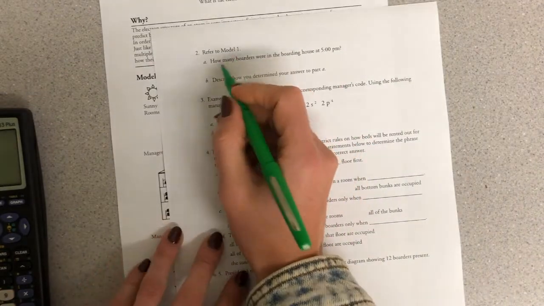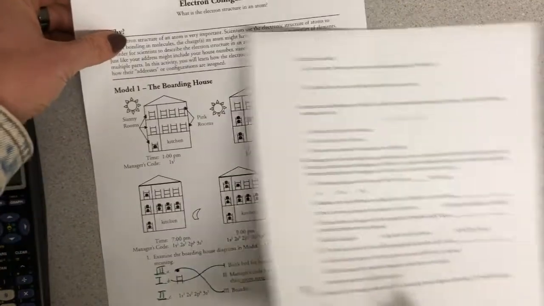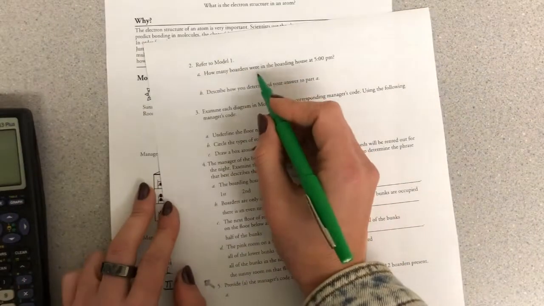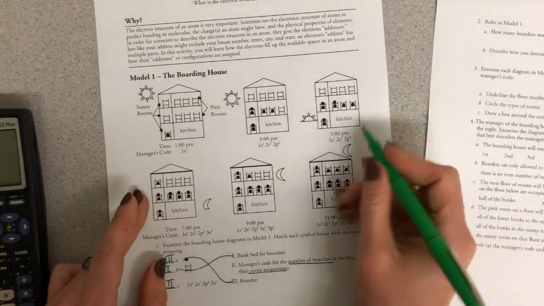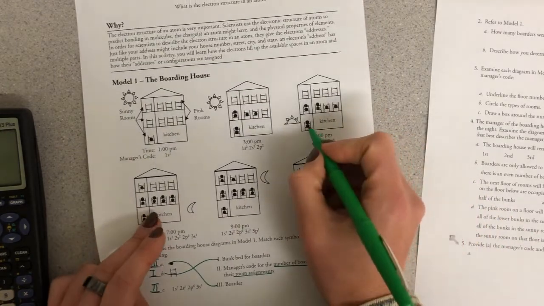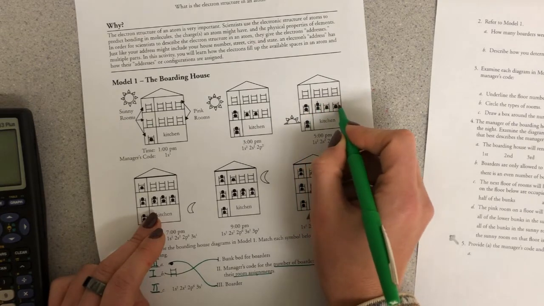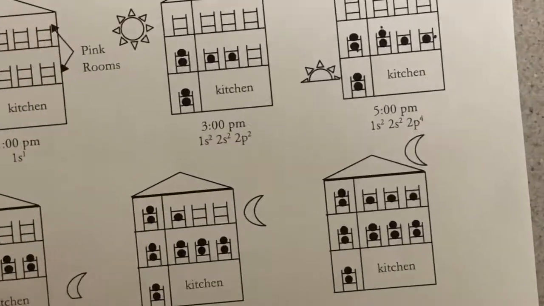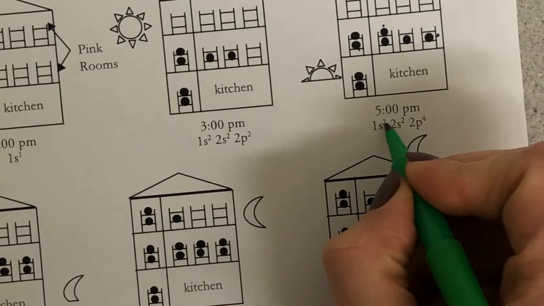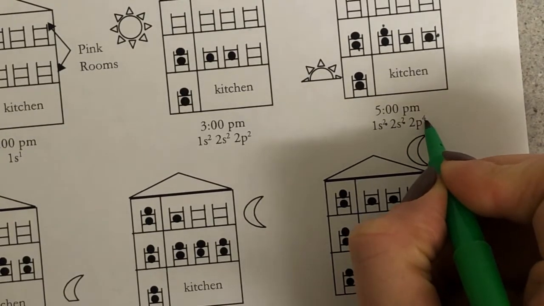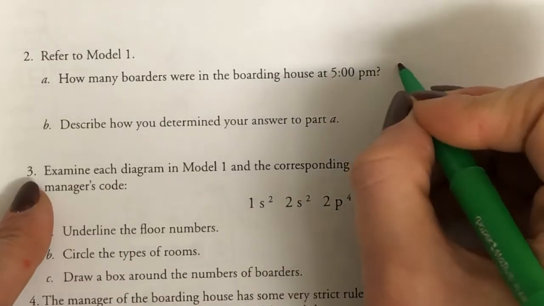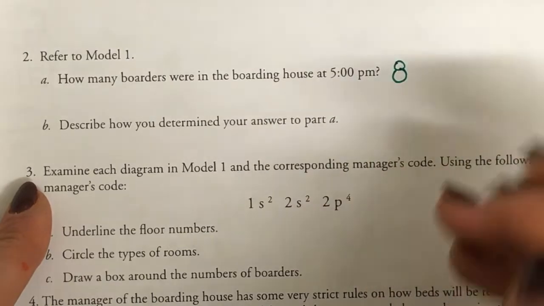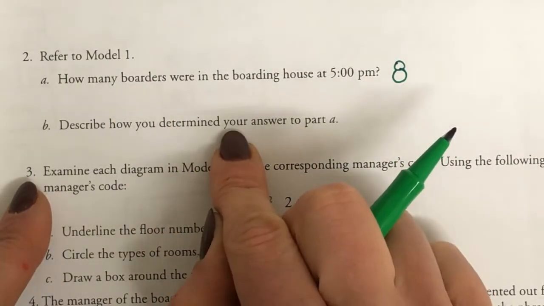So refer to Model 1. I'm gonna keep this model handy right here. How many boarders were in the boarding house at 5 p.m.? So at 5 p.m. I can go 1, 2, 3, 4, 5, 6, 7, 8, or I can go 4 plus 2 plus 2. Okay, so over here I'm gonna say 8.